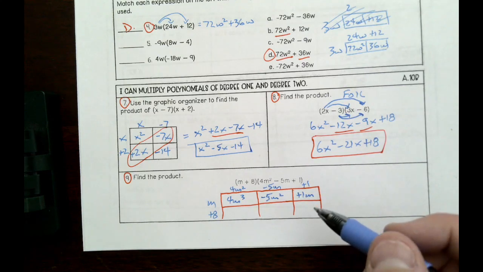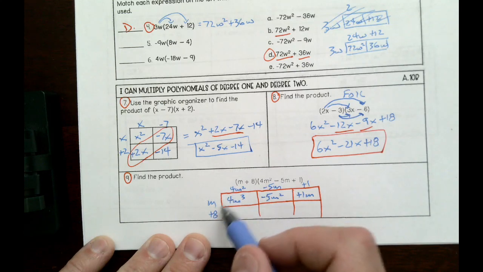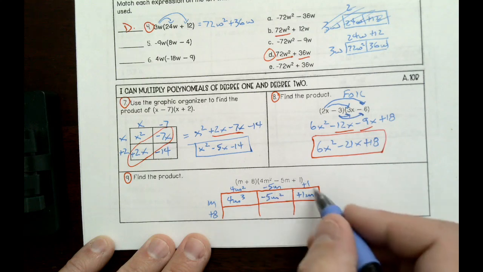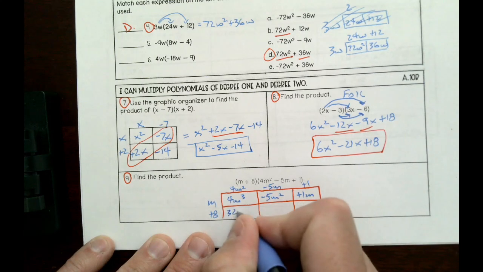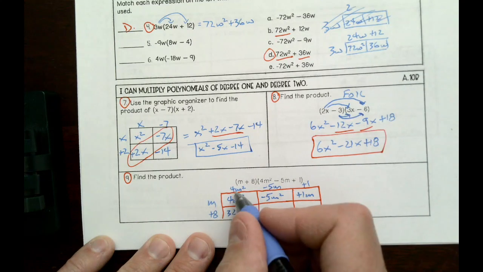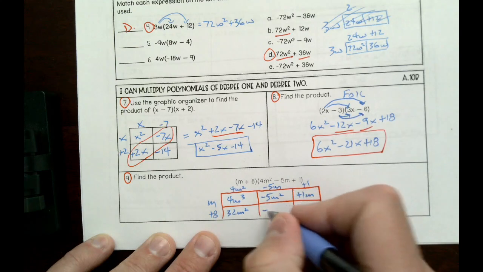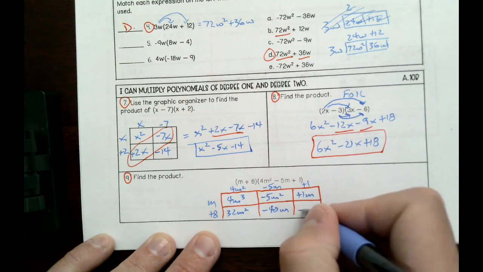Is leave the 1. Now here, the only thing that's going to change are the constants, or the coefficients, right? The numbers. The m squared is going to stay the same. The m is going to stay the same. No m here. So 8 times 4 is 32m squared. So 8 times 4m squared is 32m squared. 8 times negative 5m is a negative 40m. And then 8 times 1 is just 8.